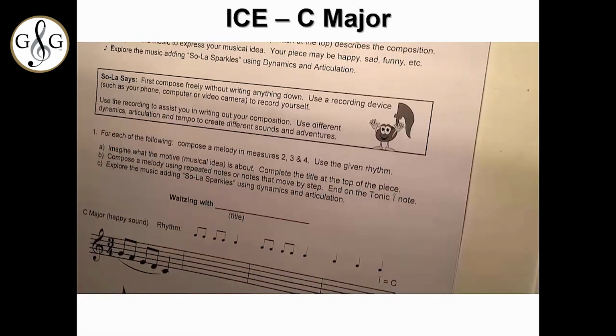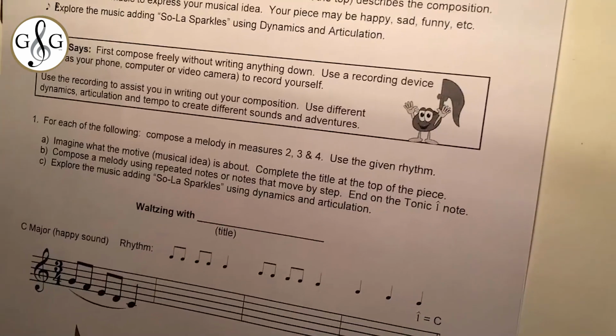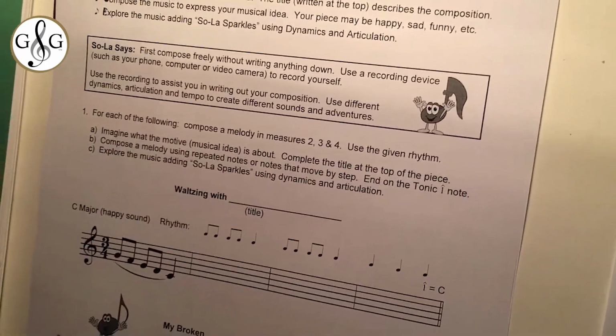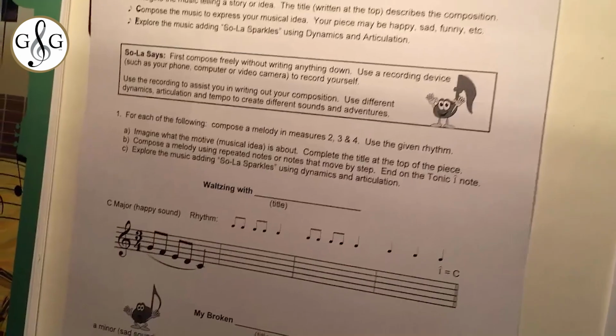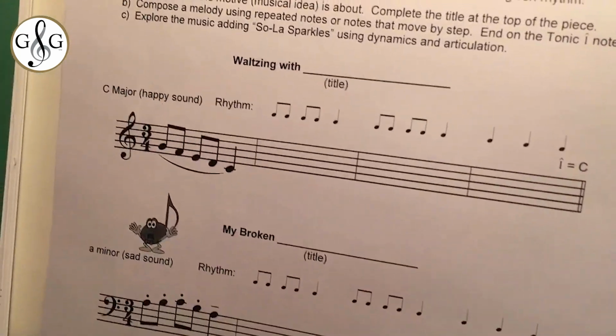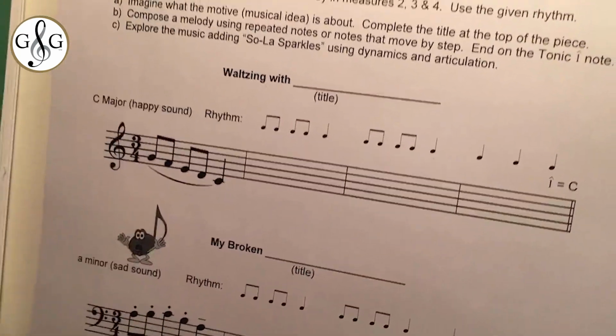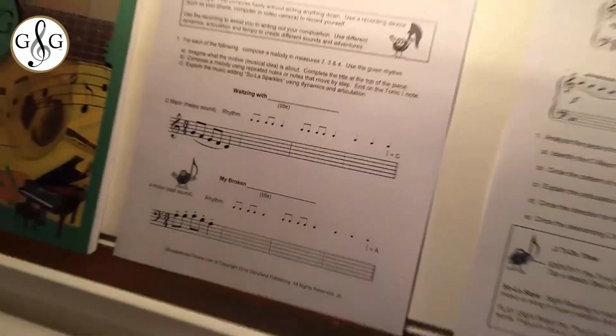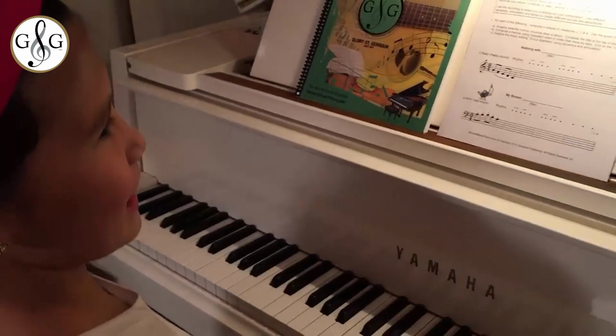Now watch Ayanna imagine, compose, and explore the music as she completes this exercise, Ice in C major. Okay, Ayanna, so now Sola says that we're first going to compose freely without writing anything down, but we're going to do the little rhythm, waltzing with blank. Who are you going to be waltzing with in your happy sound in C major? Who are you going to waltz with? Probably my cat. Your cat.